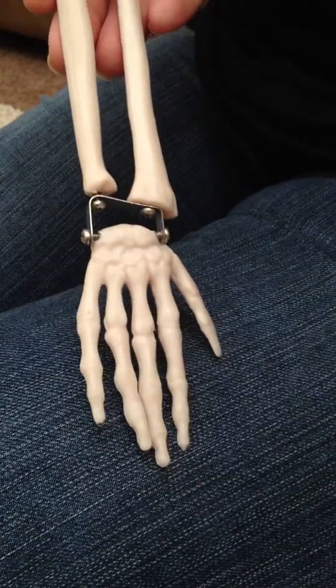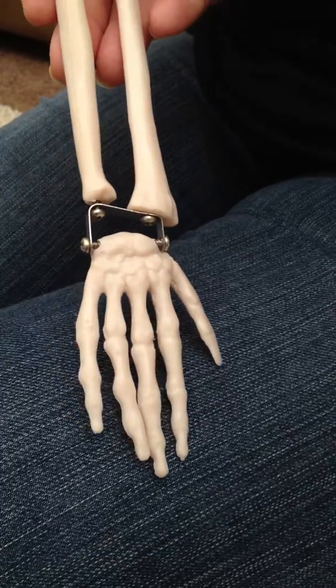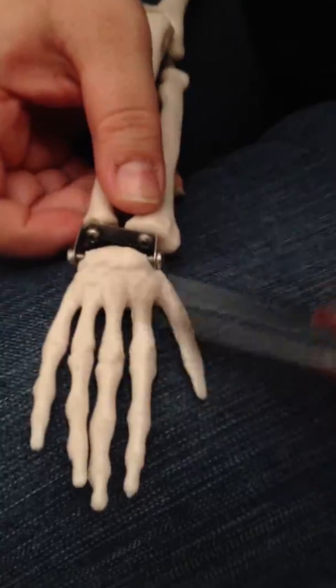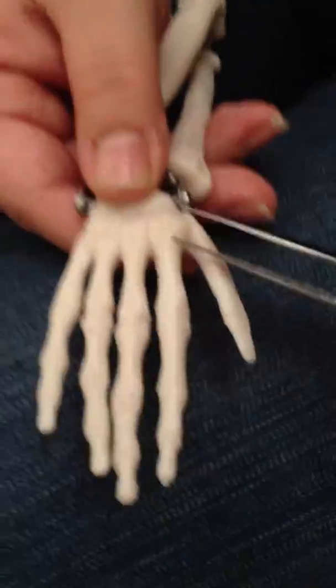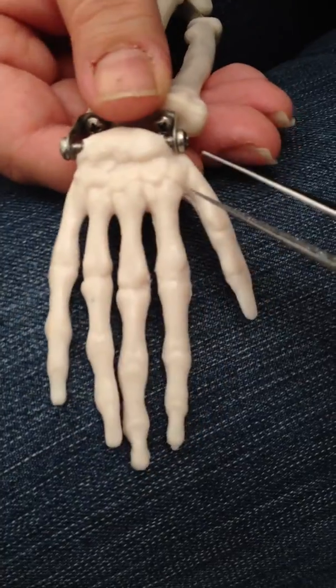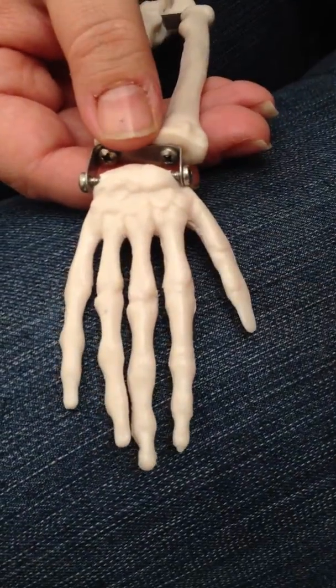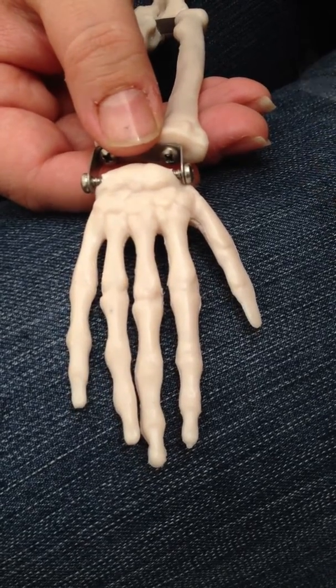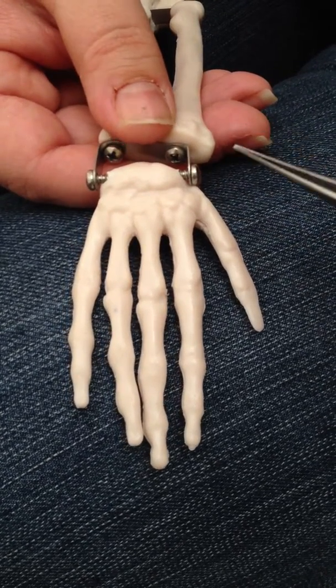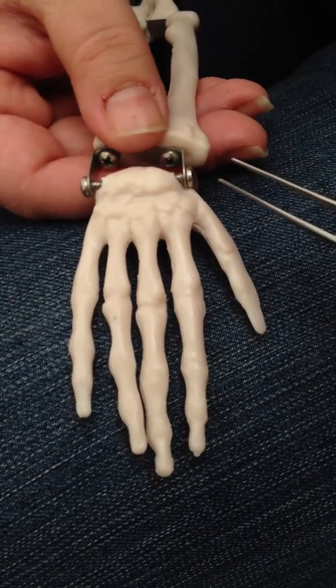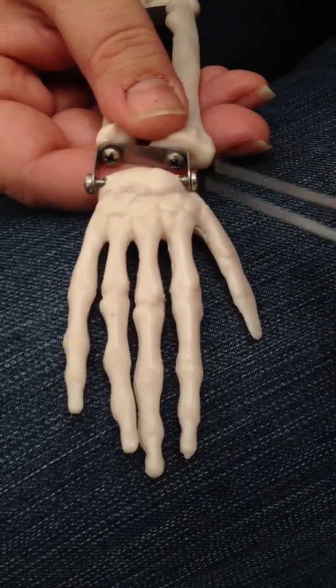Now we're going to go to the carpus. So the carpus is the hand here. And I got a really tiny hand on my skeletal system, so we're going to try our best to see everything on here. So with our carpus, we have our proximal row from lateral to medial, and we start off with the scaphoid.